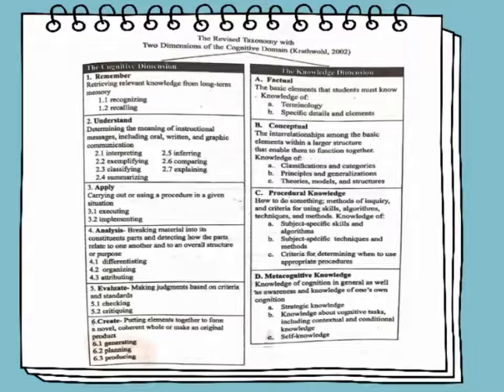Okay. Sa pangalawa naman, meron po tayong understand na kung saan ni-determine natin yung meaning, yung kahulugan ng instructional messages sa pamamagitan ng oral, written, at graphic communication. So, under nyon ay yung interpreting, exemplifying, classifying, summarizing, inferring, comparing, and explaining. Sa pangatlo naman, paano natin siya na-apply? Ito po yung pag-carry out natin ng mga procedures sa isang sitwasyon. Pinapalooban ito ng pag-execute natin at pag-implement.